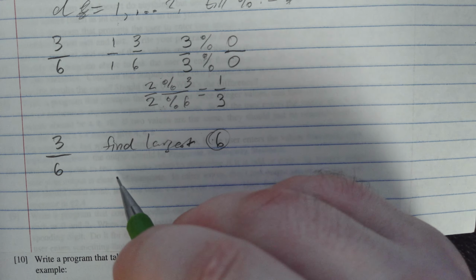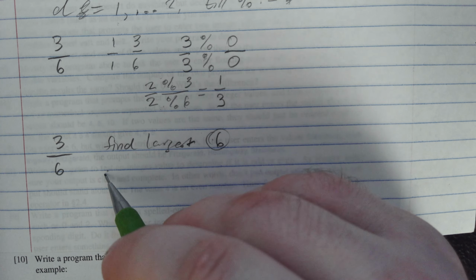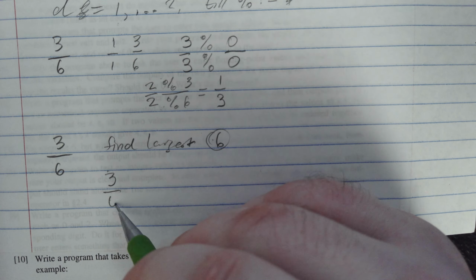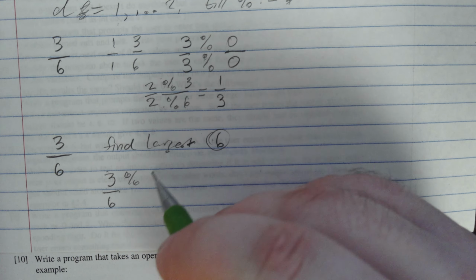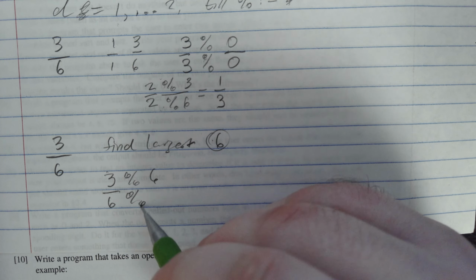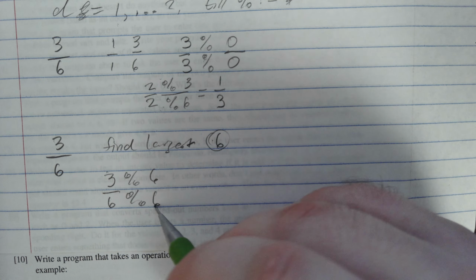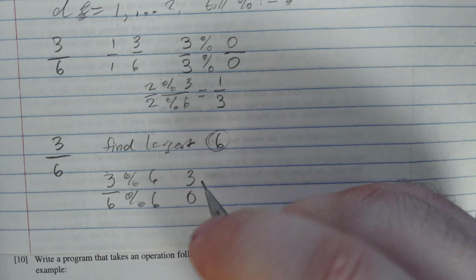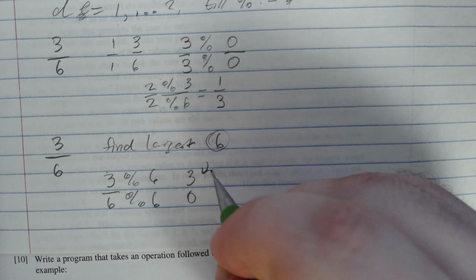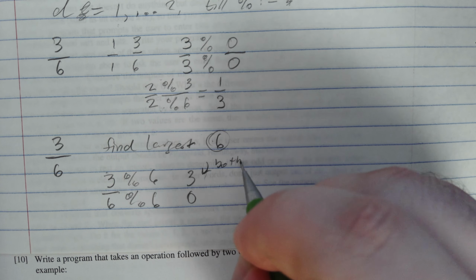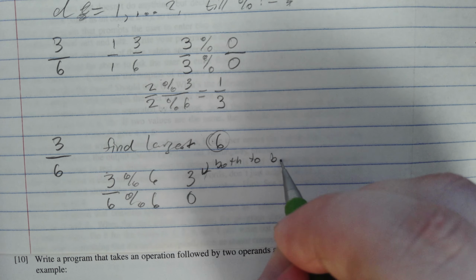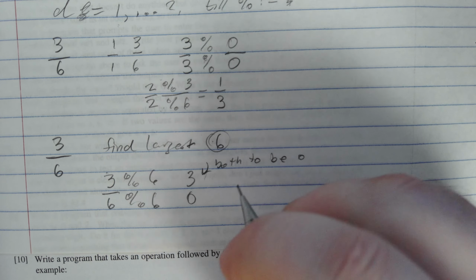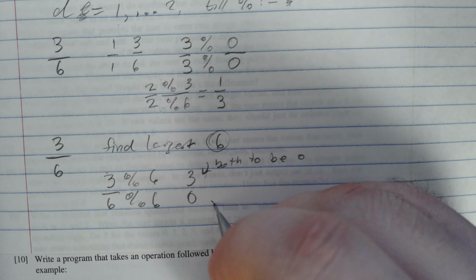And then we will modulo 3 and 6 by 6. And this will be 3, this will be 0. But we need both to be 0. And then, well, that failed.